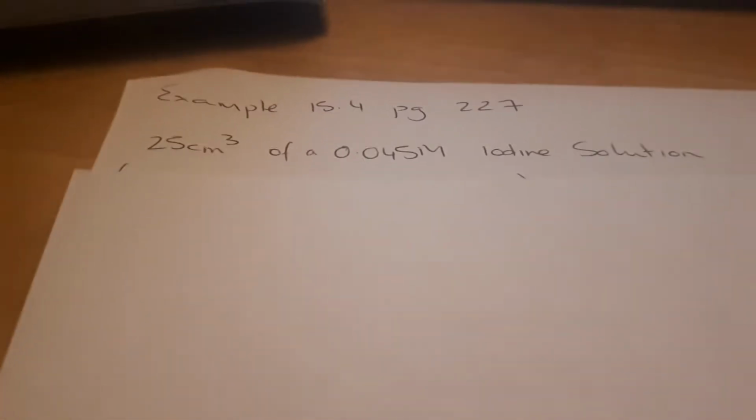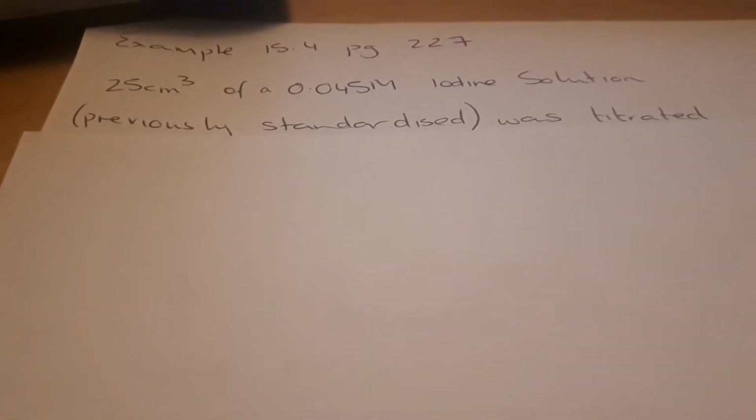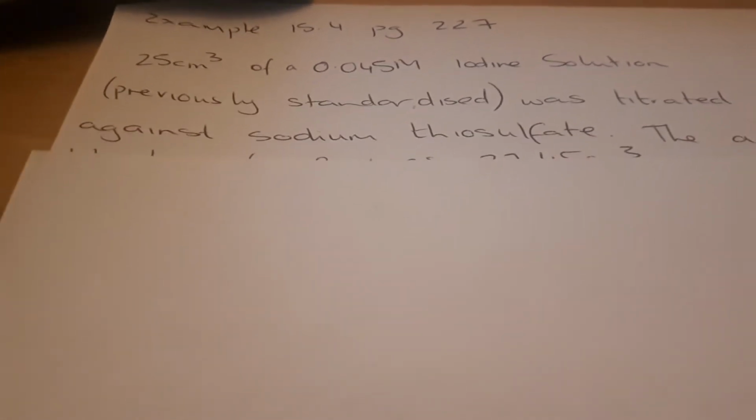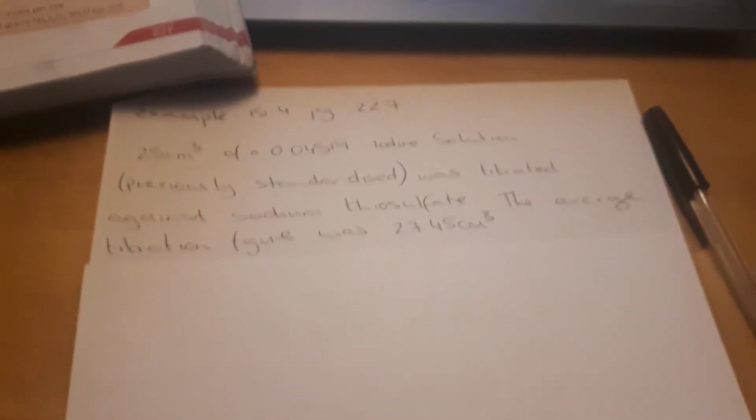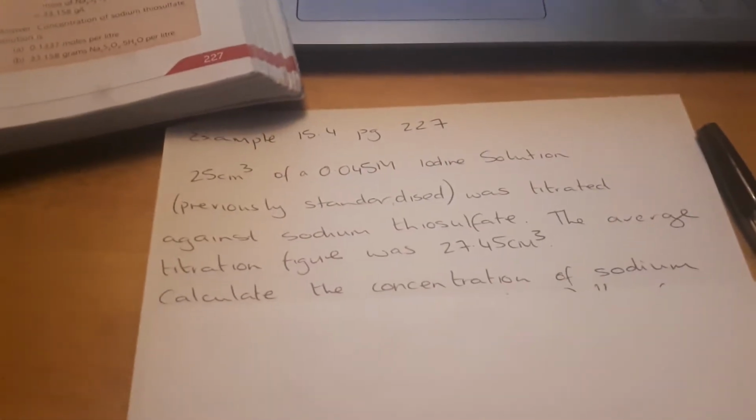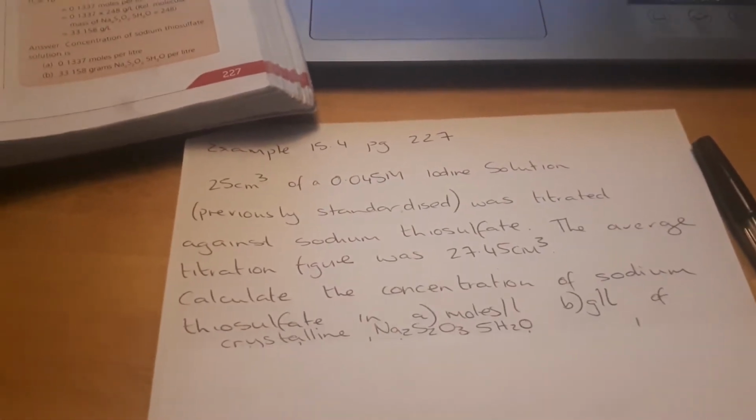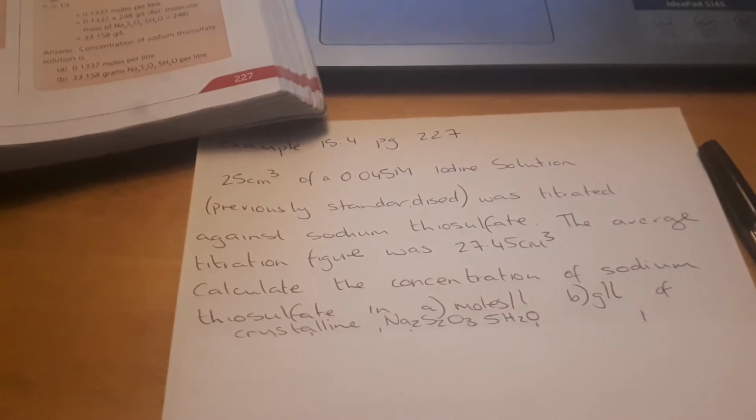Okay, so what I'm going to do here is work through page 227. There's two examples given and I'm going to look at 15.4 first. We're told 25 centimeters cubed of 0.045 molar iodine solution, previously standardized, was titrated against sodium thiosulfate. The average titration figure was 27.45 centimeters cubed.